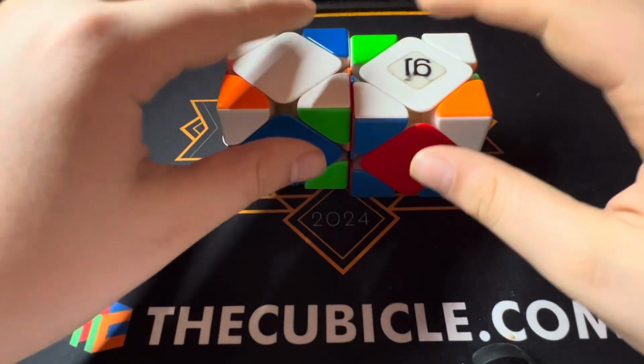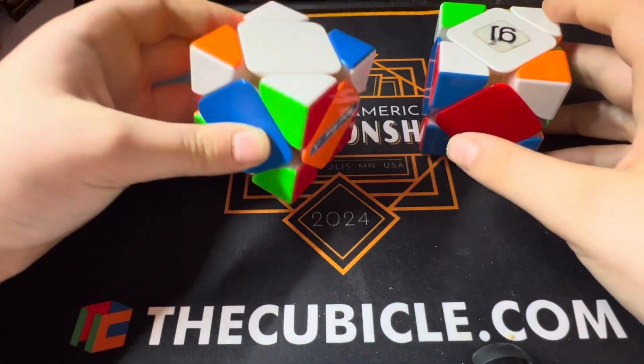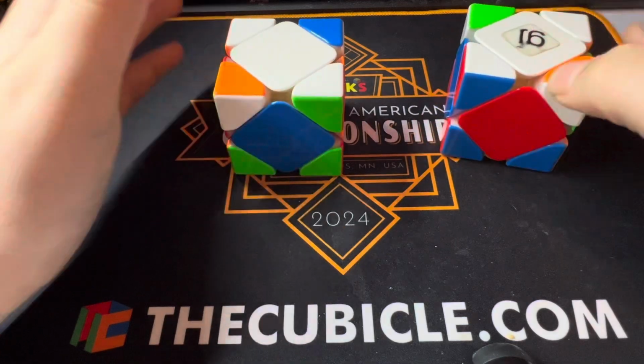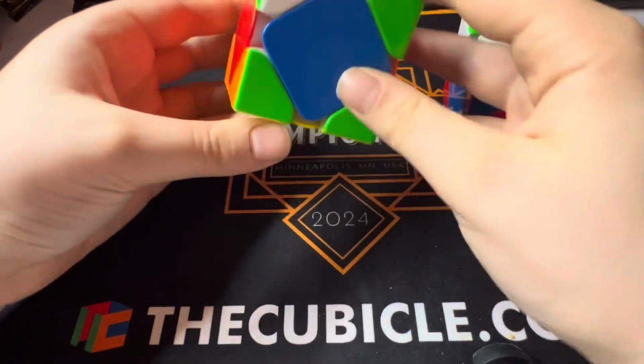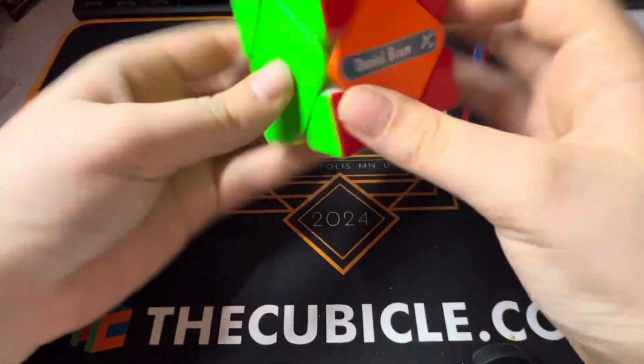If you have the peanut case with the top center solved, if it's either an H-perm or Z-perm, you do it from whichever angle you want, just like this. And you get a U-perm every time.